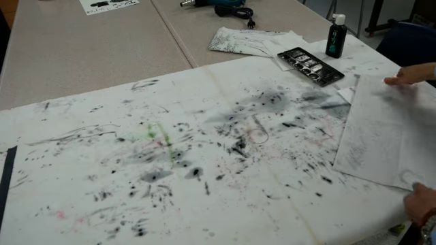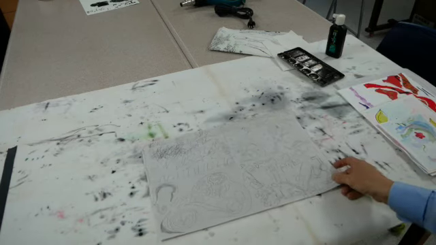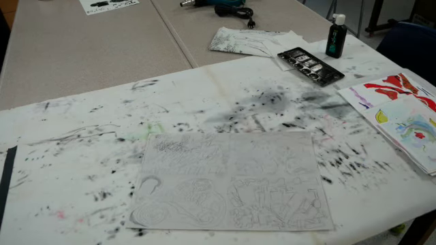Okay, so here is the artwork that should be in your process portfolio. First off, the illustrations we did when we listened to music and we're trying to define the rhythm.